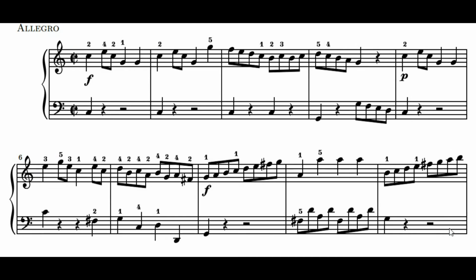Objective 32.3 says, identify and label modulations introduced by secondary chords in real music examples. Here's the opening of the Clementi Sonatina in C major. If we analyze the beginning of this excerpt from here up until the cadence point here, ignoring the scalar figure that goes on, we will see and hear an excerpt that starts out in C major and then cadences after it modulates to G major.